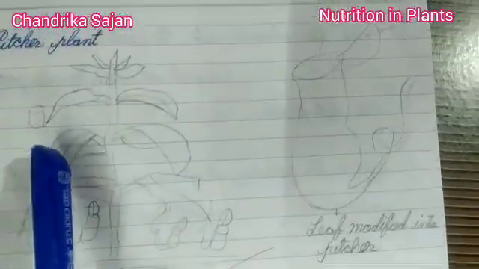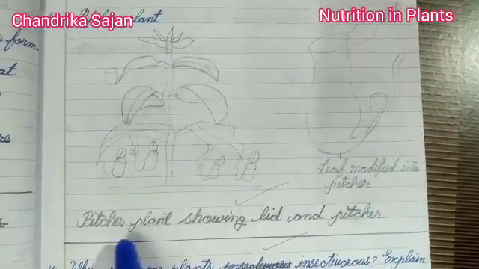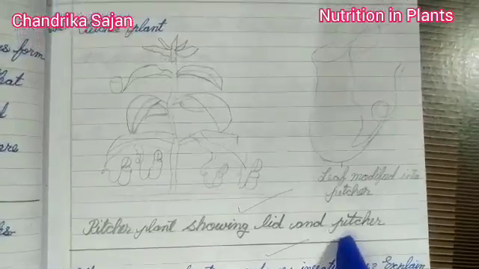Name an insectivorous plant and draw a labeled diagram of it. Now the diagram is of the pitcher plant. It is a leaf modified into a pitcher. Pitcher plant showing leaf and pitcher.